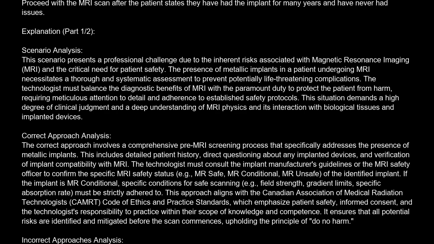This scenario presents a professional challenge due to the inherent risks associated with magnetic resonance imaging (MRI) and the critical need for patient safety. The presence of metallic implants in a patient undergoing MRI necessitates a thorough and systematic assessment to prevent potentially life-threatening complications. The technologist must balance the diagnostic benefits of MRI with the paramount duty to protect the patient from harm, requiring meticulous attention to detail and adherence to established safety protocols. This situation demands a high degree of clinical judgment and a deep understanding of MRI physics and its interaction with biological tissues and implanted devices.